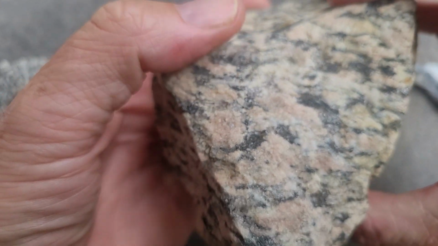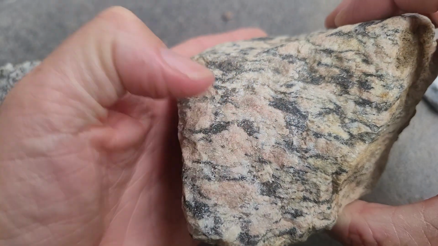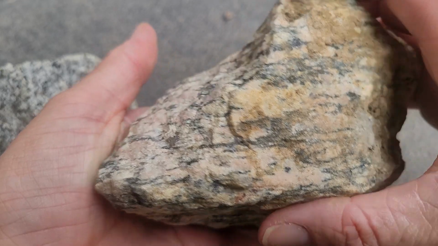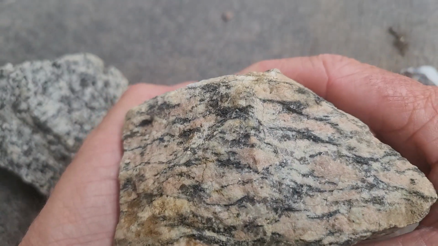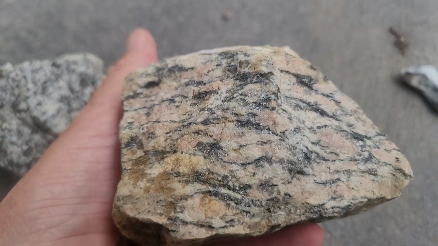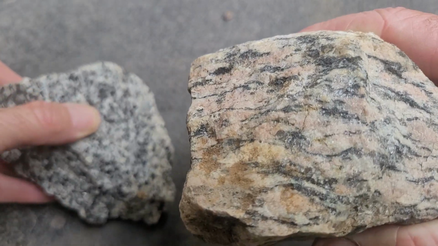But I'm not getting any of the platy structure in this darker coloured material. But there will be amphiboles in this material. So I don't know the mechanism that actually formed this, whether this was actually a granite in the first place.